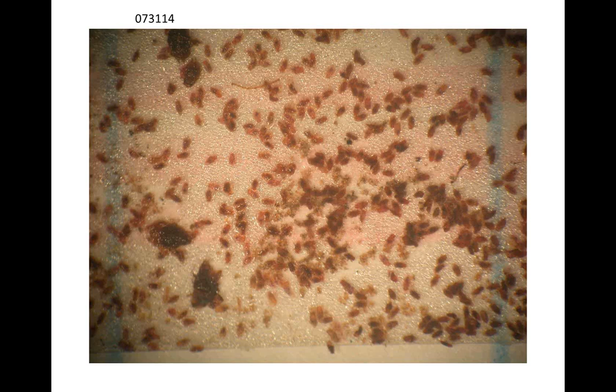On this particular picture, on the left side, there are 4 clusters. Are you talking about here? Yes, here. Those are probably nymphs from overwintered females, that's my guess. They're larger.